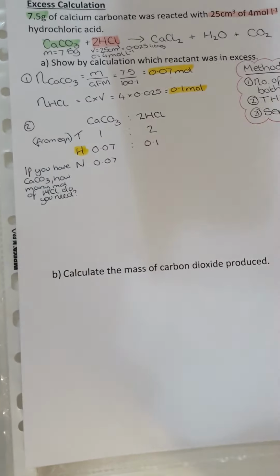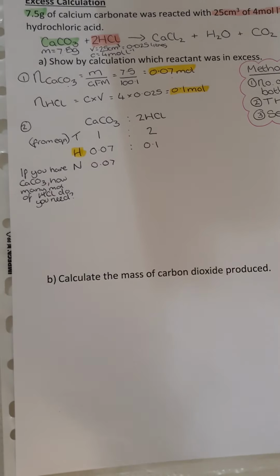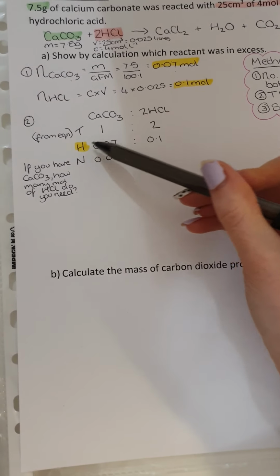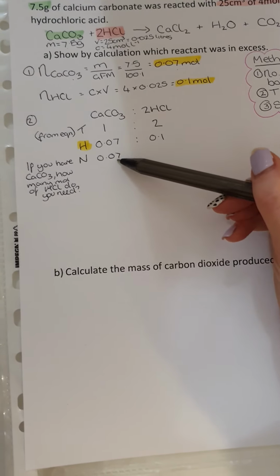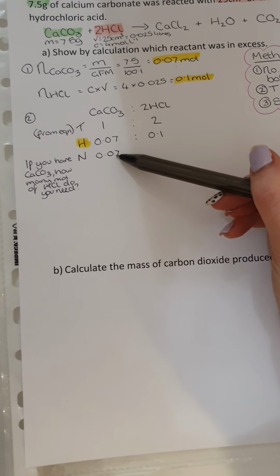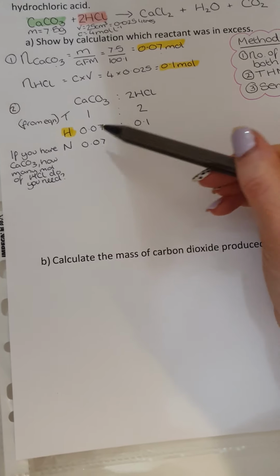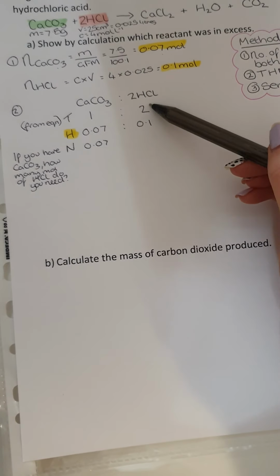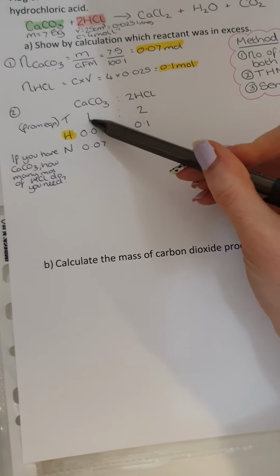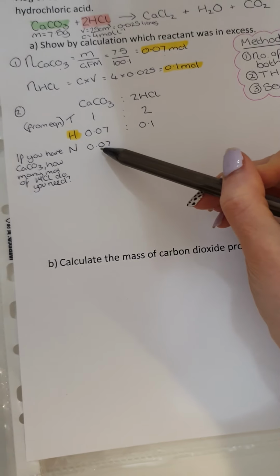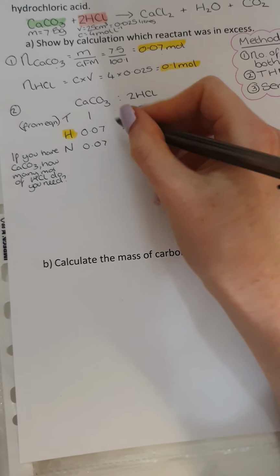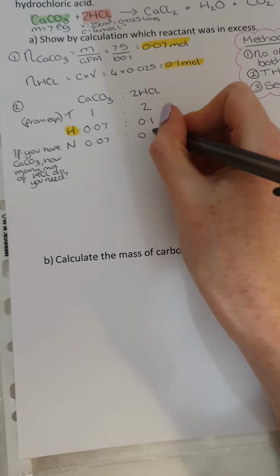And this is based on the theory. So at this point, ignore the H line. You've already taken the number you need for it, 0.07. Ignore the rest of it now. So ignore 0.1. You want to compare to this ratio up here. So if it's 1 to 2, it should be 0.07 to 0.14.